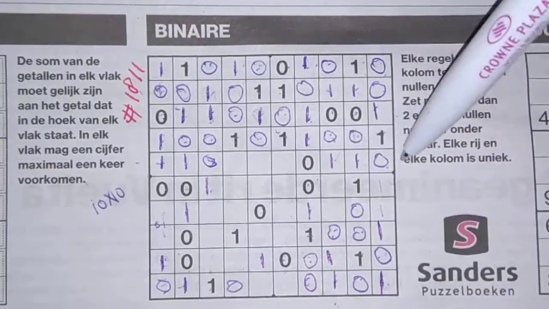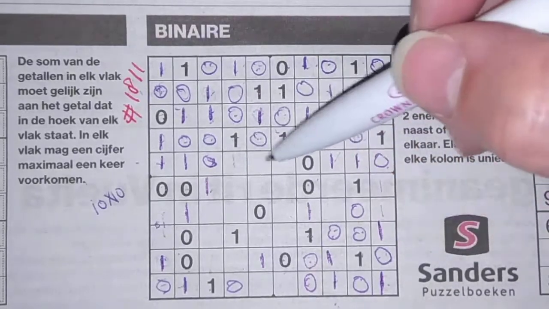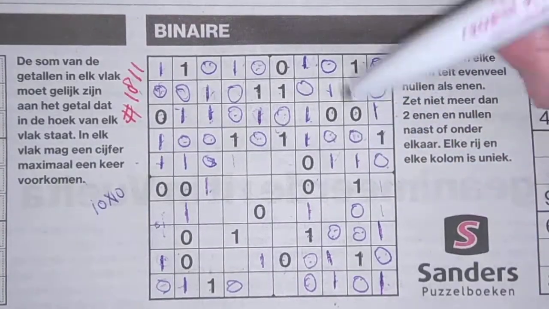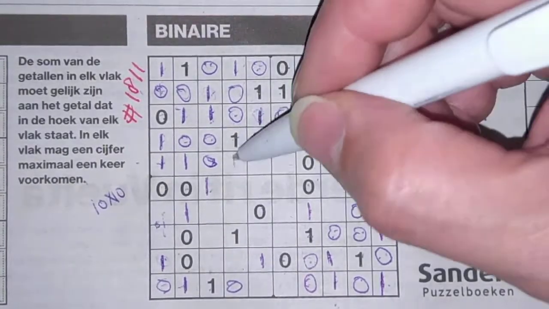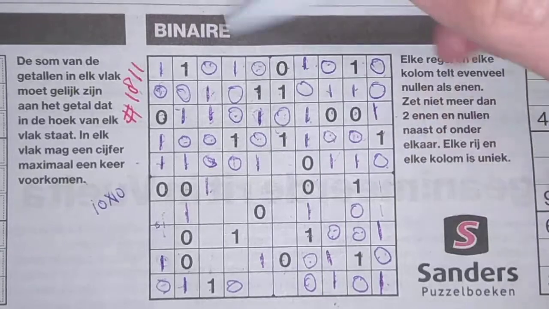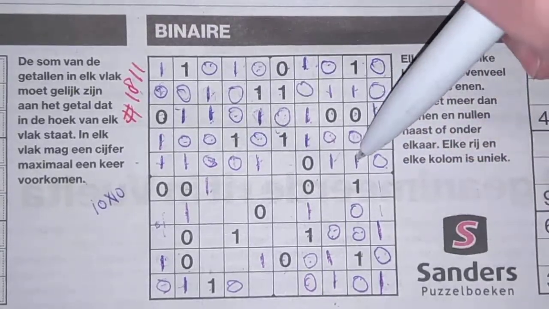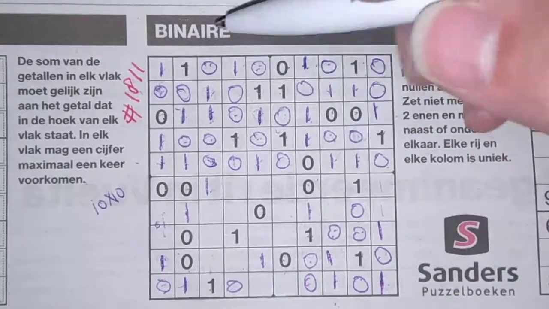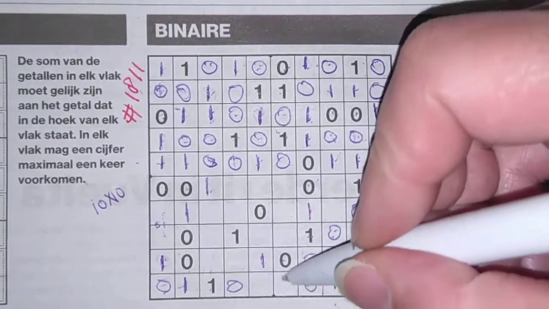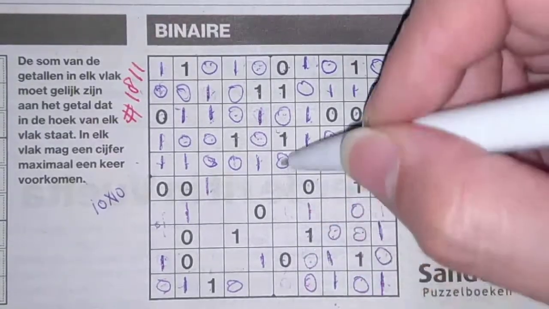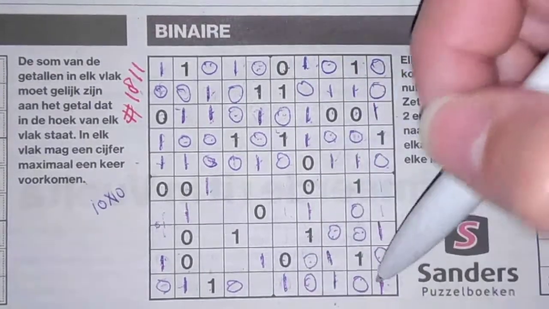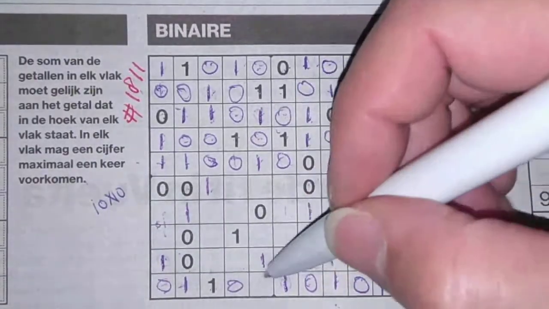1, 2, 3, 4. 4 ones. If I place number 5 here, then we have 3 O's in a row in this row, so not allowed, one of the rules, so this cannot be a 1. This should be an O. Double O here, 1 there, 1. 1, 2, 3, 4, 5 ones, so the rest are O's. We have 1, 2, 3, 4, 4 O's. If I place number 5 here, then we have 3 ones in a row in this column. Not allowed, so this cannot be an O. This should be a 1. 1, 2, 3, 4, 5 ones, so the rest are O's.